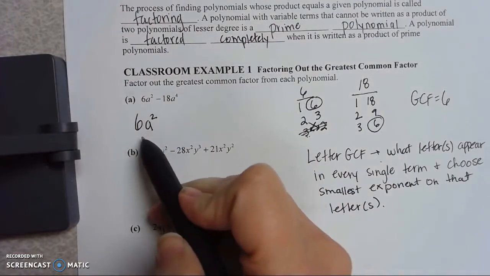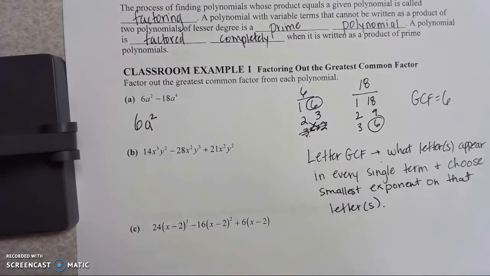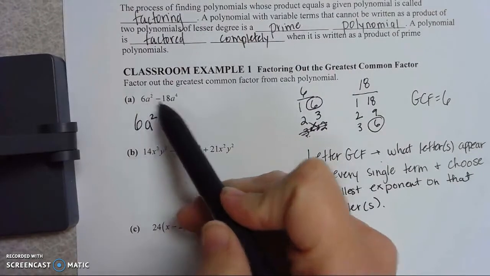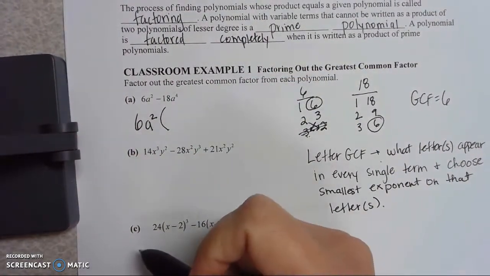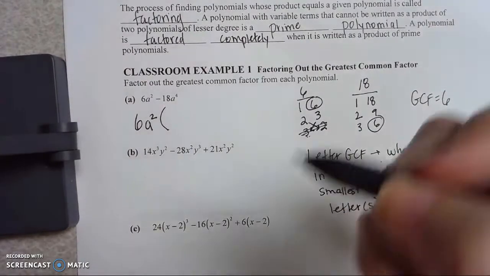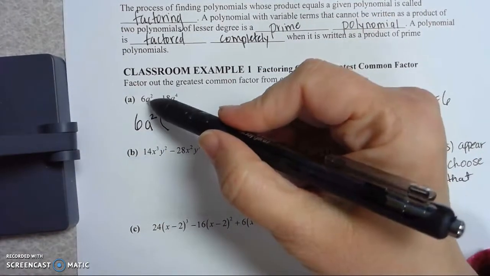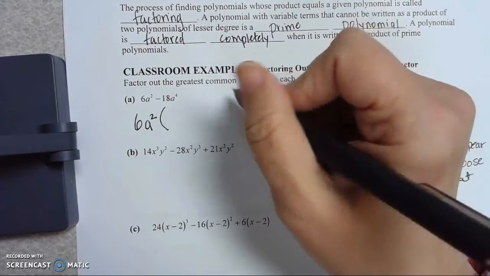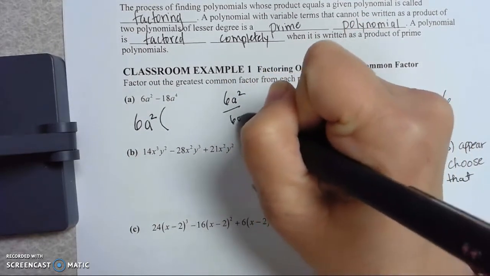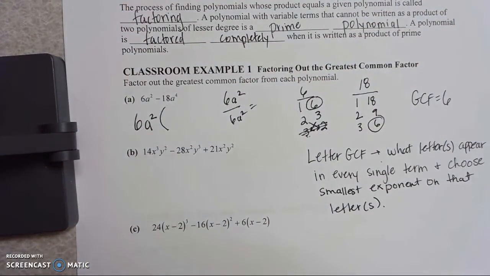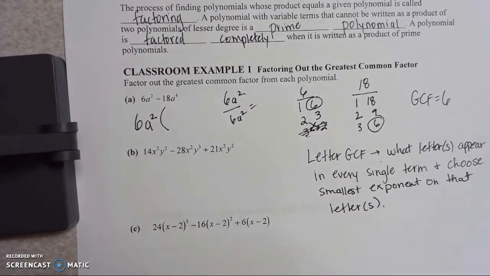Now that's the GCF, but I want to know what times 6A squared will give me these two terms. You might be able to do it in your head and that's fine, but if you can't, you take each term and divide it by the GCF. So I'm going to say 6A squared divided by 6A squared. Here's where some of those exponent rules are going to come in.